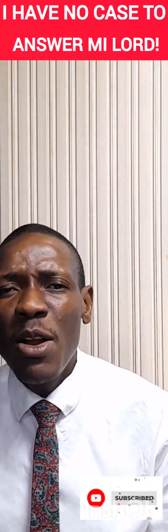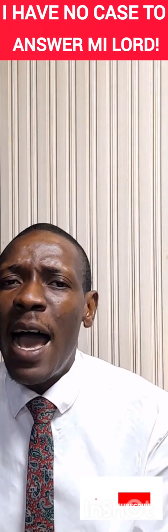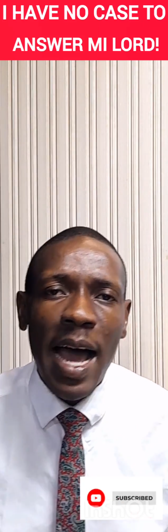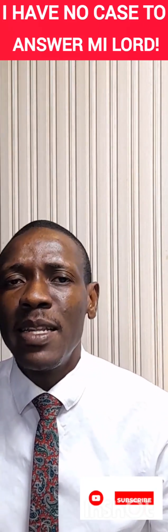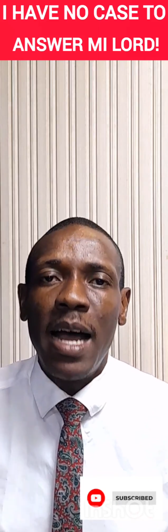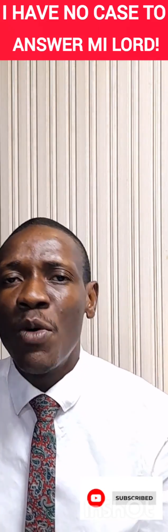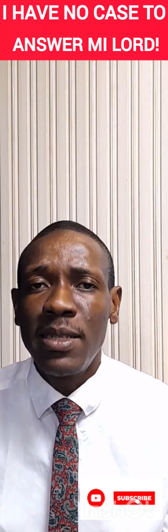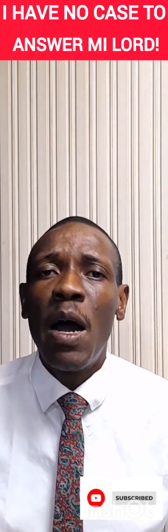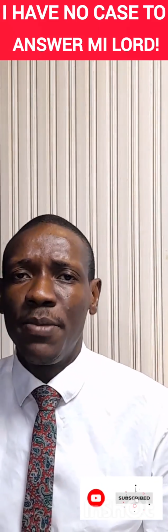The overruling of the defendant does not imply that my lord has already taken a side. The court is simply saying that the defendant has a case to answer. Let the defendant open his defense and then proceed to call his or her witnesses who would come to court to testify or tender documents that would exonerate him from the charge.